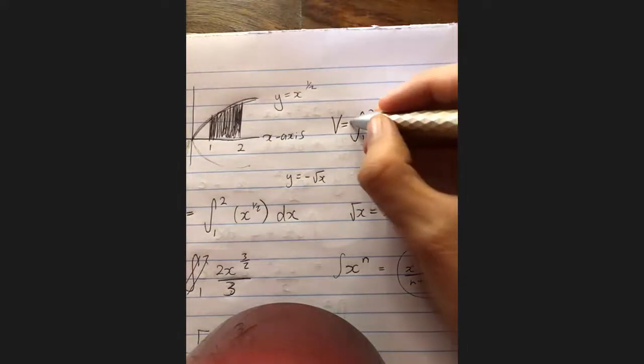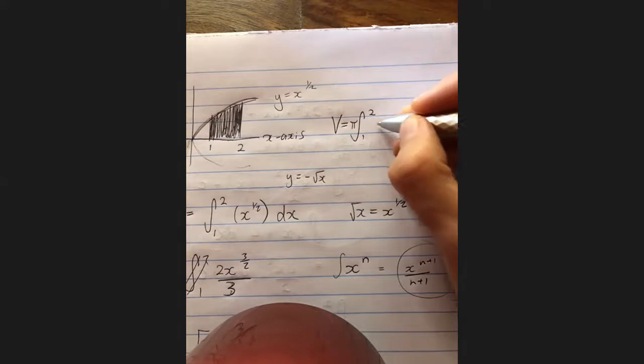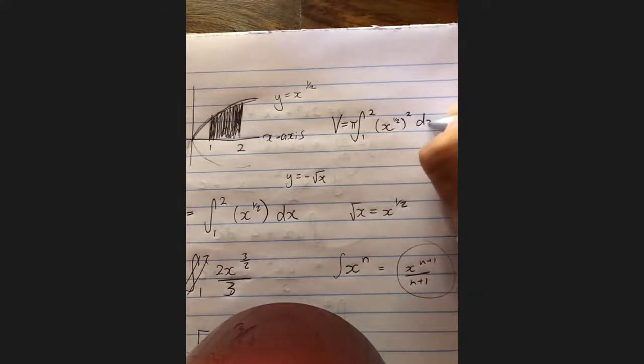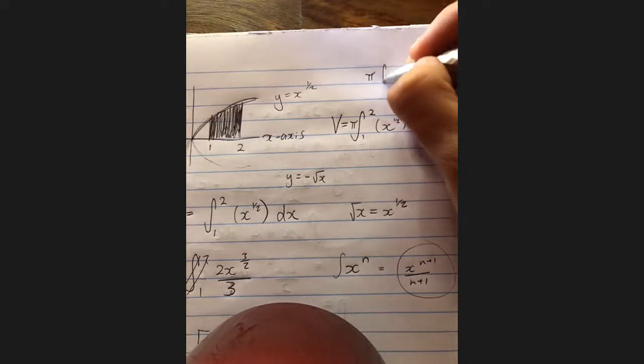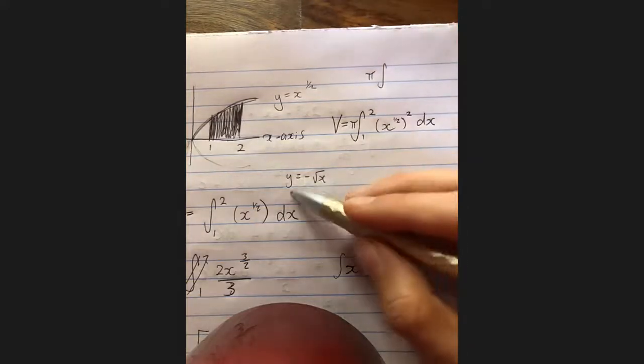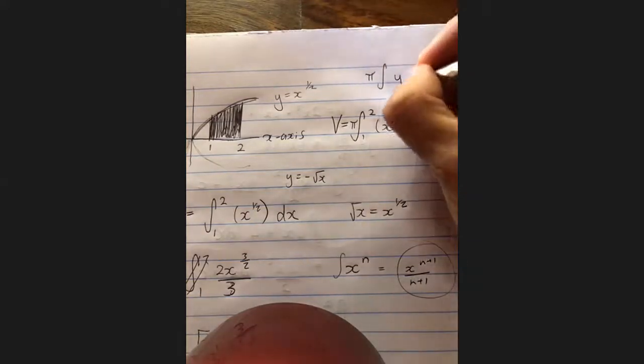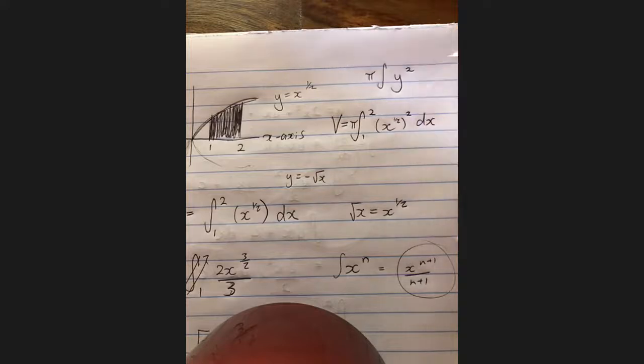You need to add a pi in front, and you also need to take whatever graph you had, if this was your curve, and you need to square it, dx. That's the formula. It's not that bad. If you spin around the x-axis, you just remember that I need to add a pi, and you need to take whatever your y was, and then get that to be squared. I know this looks weird to say y squared, but it actually becomes an x.